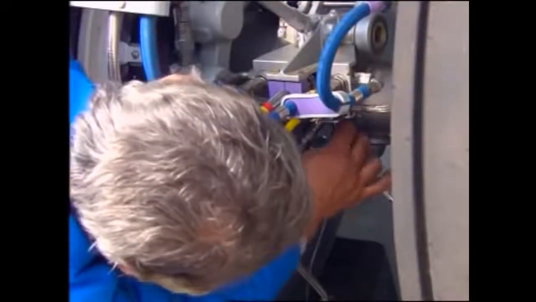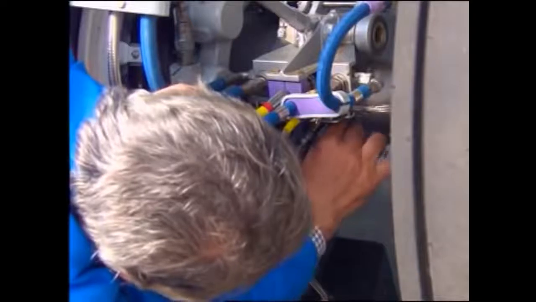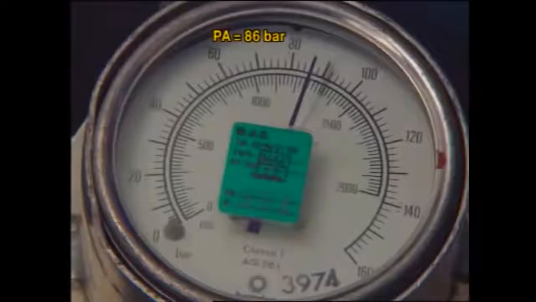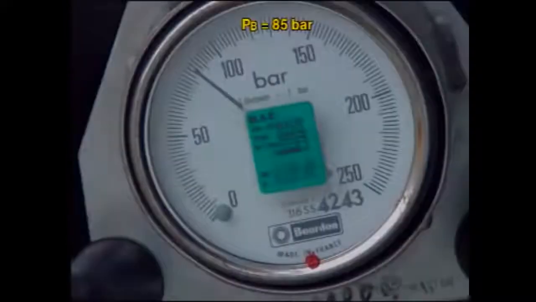Close the bottom charging valve. After 5 minutes, check the pressures. Open the top charging valve, read and write down the pressure, and then close it. Open the bottom charging valve, read and write down the pressure, and close it.